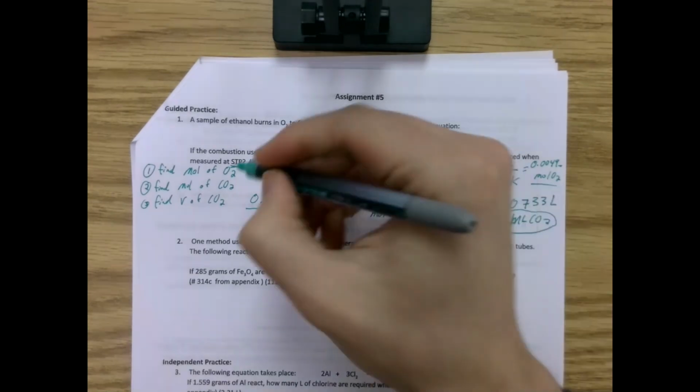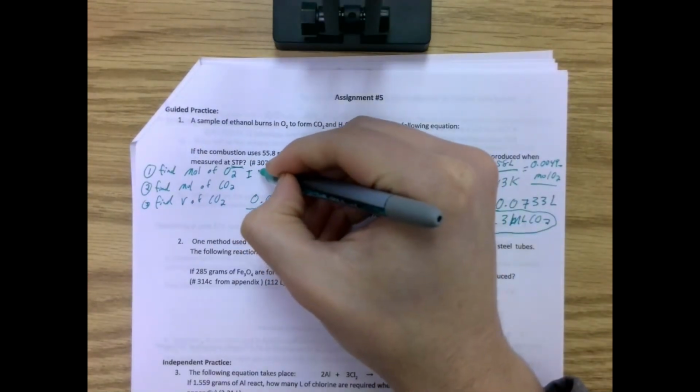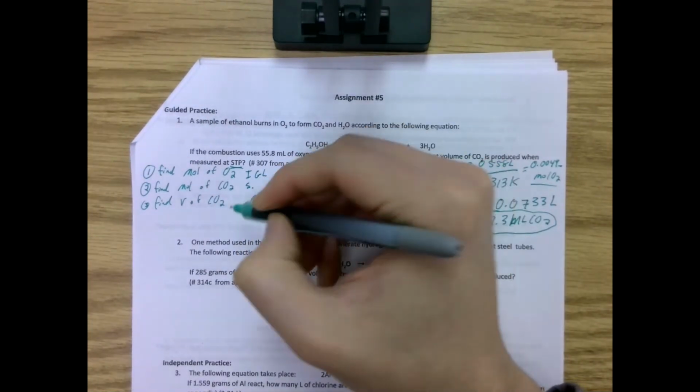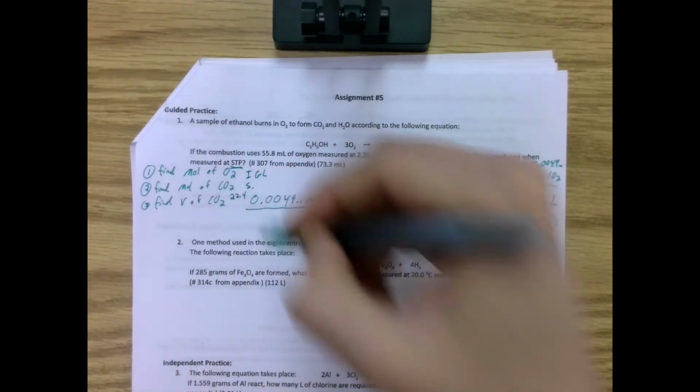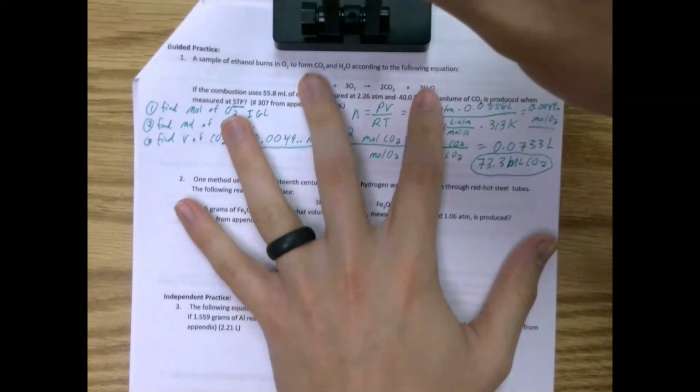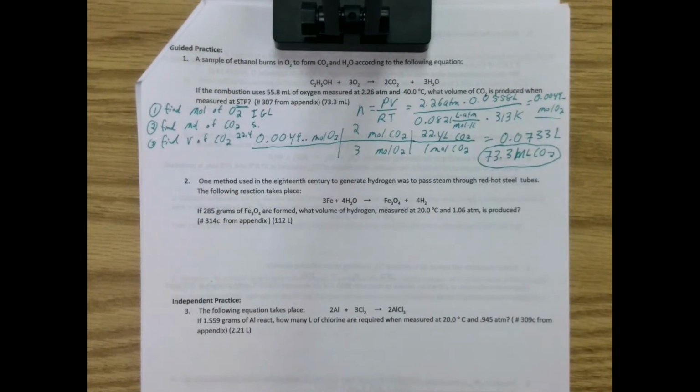So for step 1, you can write ideal gas law. For this one, just write S for stoichiometry. For this one, just write 22.4 so you remember what to do. Okay, so that's the tricky part, is doing that. Okay, so now let's look at number 2, a very similar situation. Okay, so it gives you a little statement there, it gives you a reaction, and then it says if 285 grams of Fe3O4 are formed, what volume of hydrogen measured at 20.0 degrees Celsius and 1.06 atmospheres is produced.